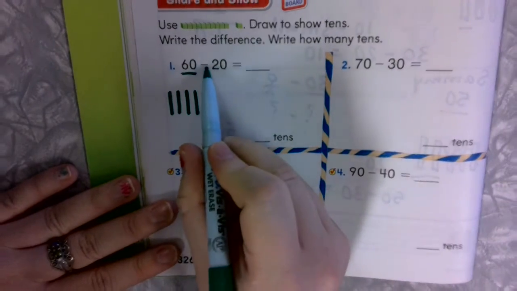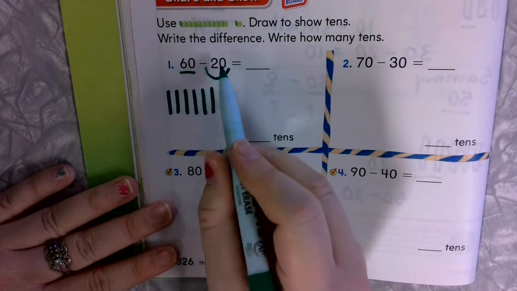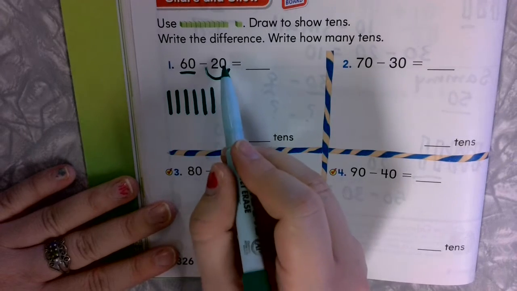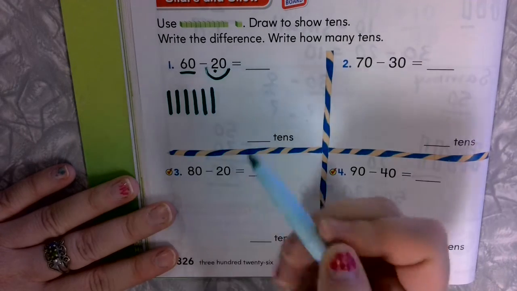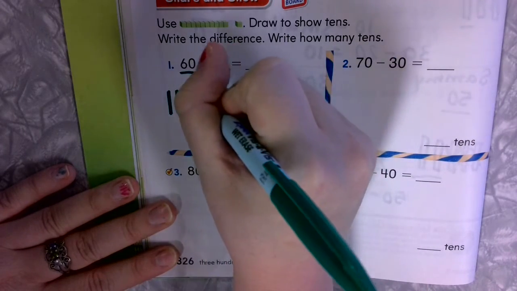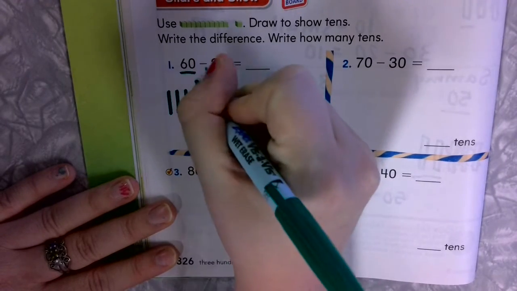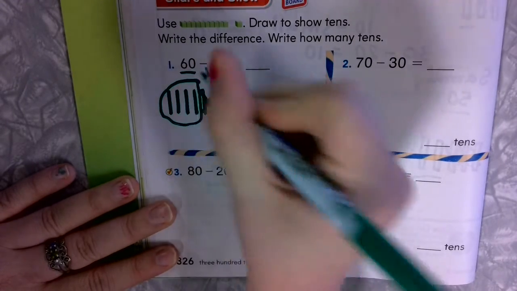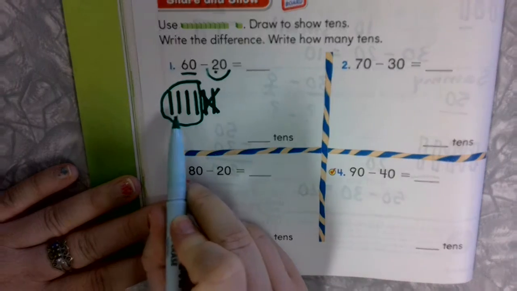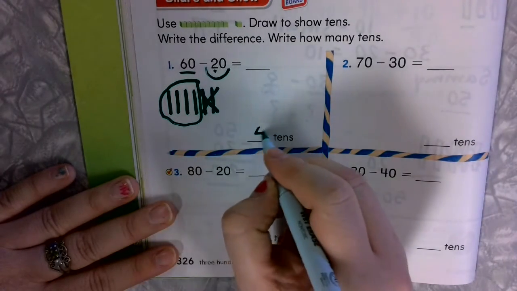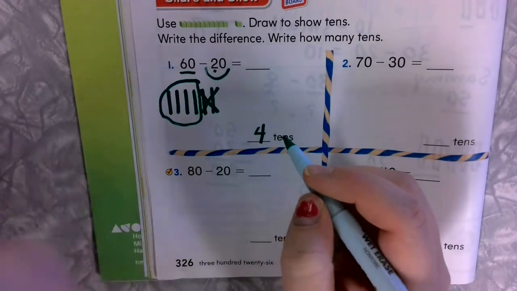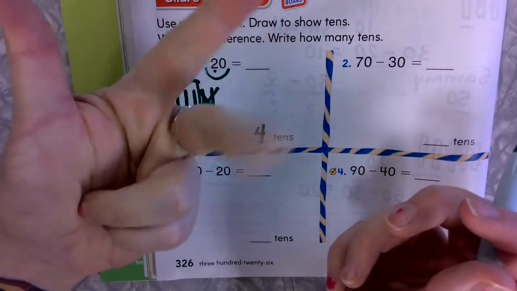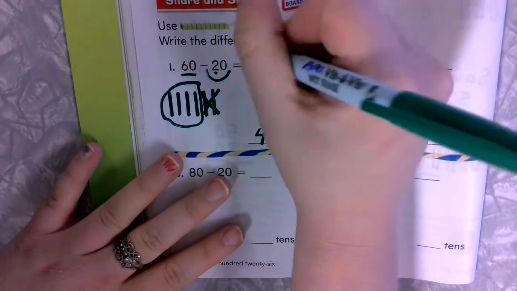How many of those are we taking away? We're taking 20 away, so that means we're taking 2 10s away. So let's take these 2 out. So here's what I have left right here. So how many 10s do I have left? 1, 2, 3, 4. And 4 10s is equal to 10, 20, 30, 40.